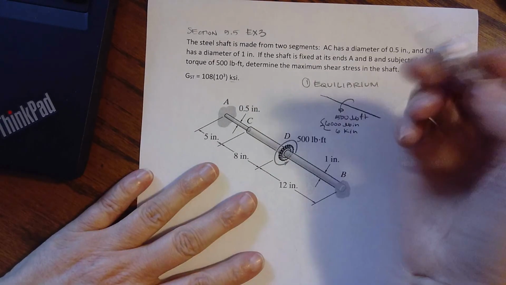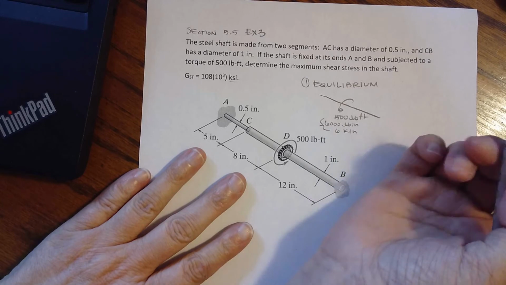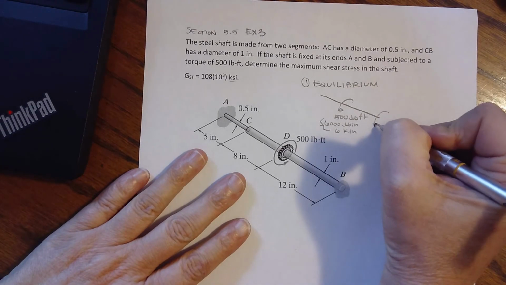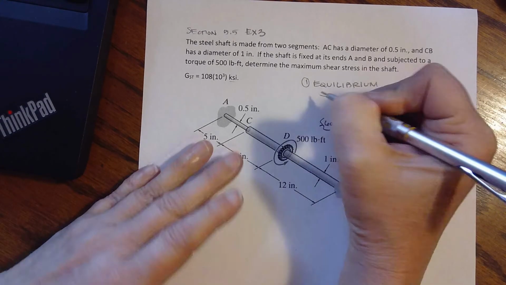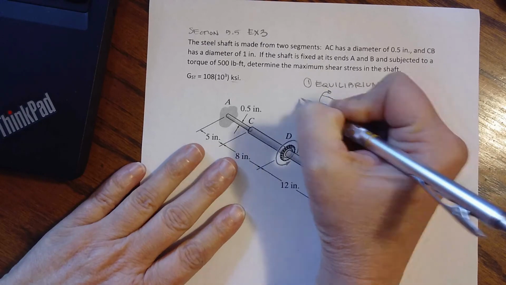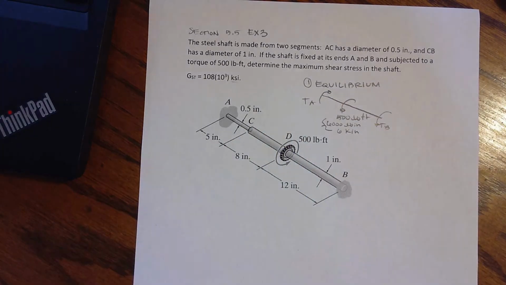I'm just going to assume the right-hand rule, the TB, we have a torque at the wall B, and it doesn't matter which way we assume these, so we're just going to do something crazy here to show you it doesn't matter, it all works out.